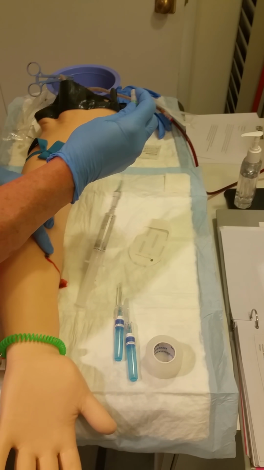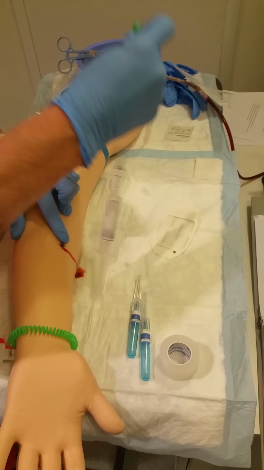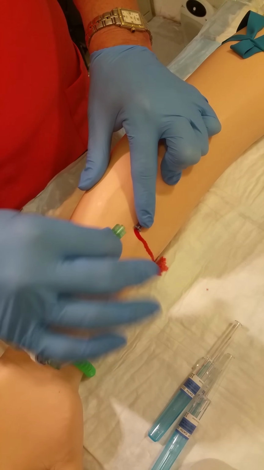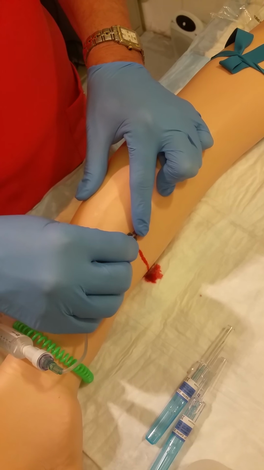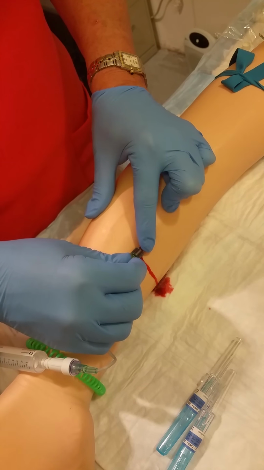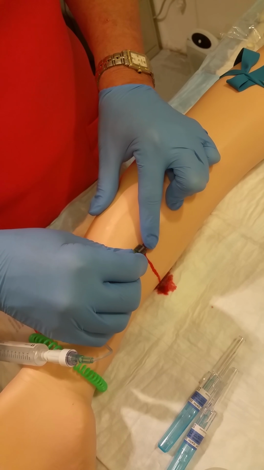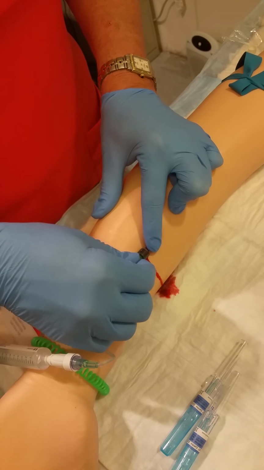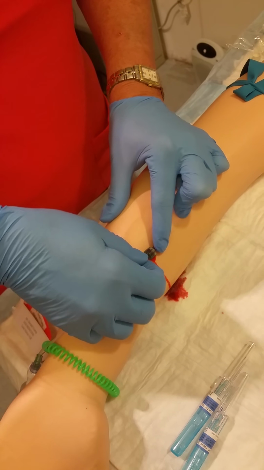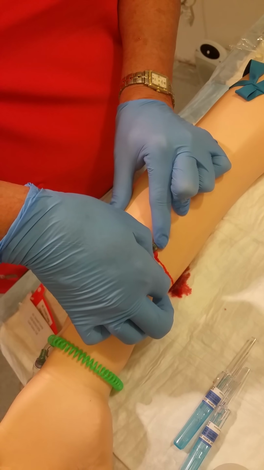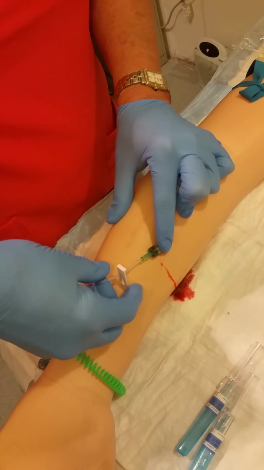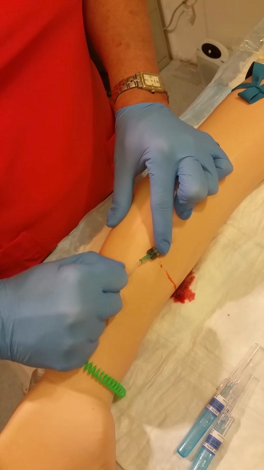I take off the cap, maintaining asepsis, and I connect the extension set to the catheter hub, securing the hub firmly with the index finger of my left hand. I can't let the hub wiggle around. It will occlude the catheter. So while I'm firmly holding the catheter hub with my left index finger, I tighten the extension set on and I don't let go. I open my clip.